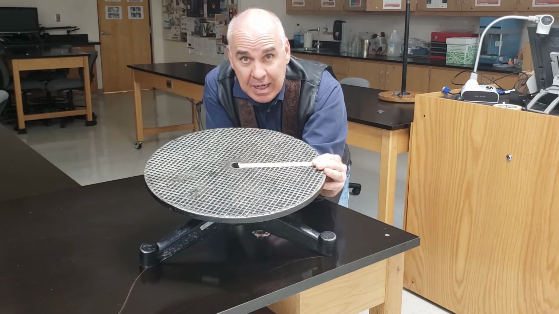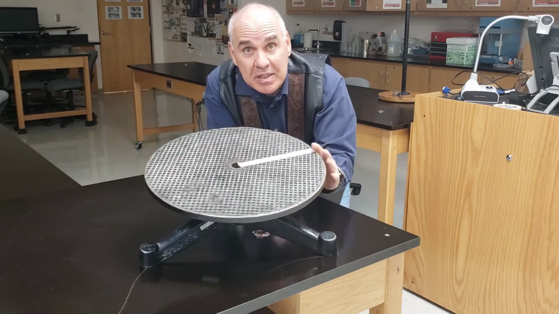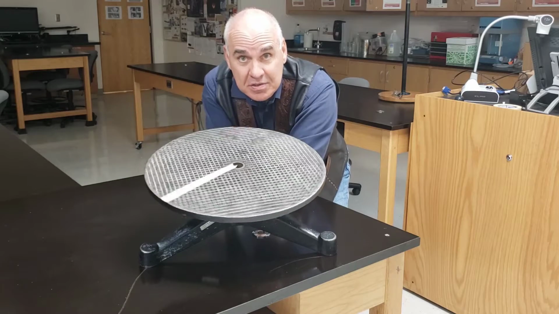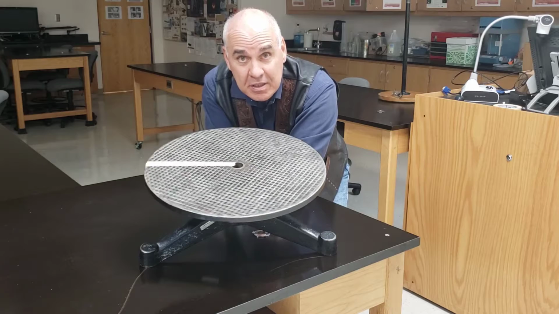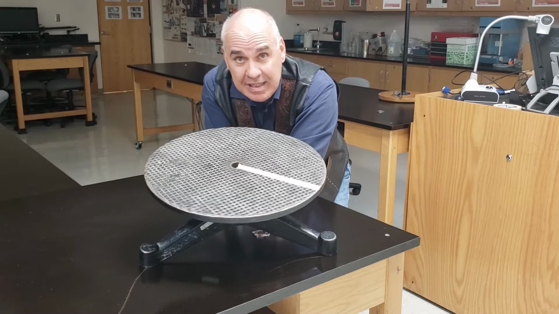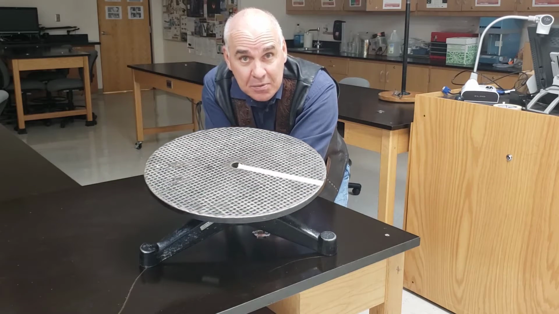All right, right now it's not moving, and I give it a push. Now it has an angular velocity. There must have been an angular acceleration. And if I push this and let it go, you'll see it slow down or speed up. Probably going to slow down because of friction. The angular velocity is changing. And as the angular velocity changes, there must be an angular acceleration.